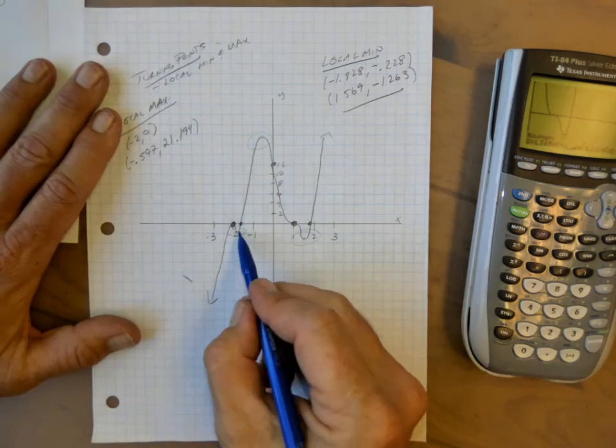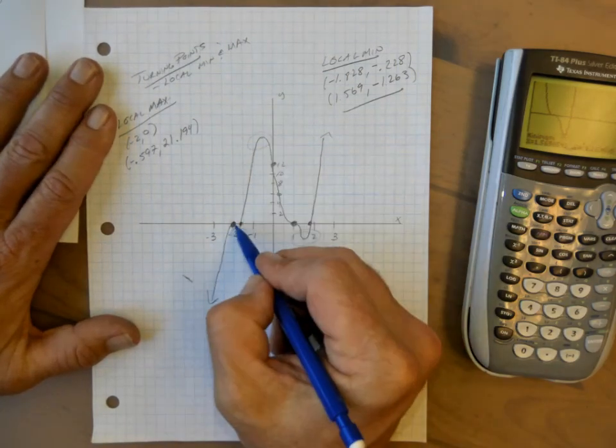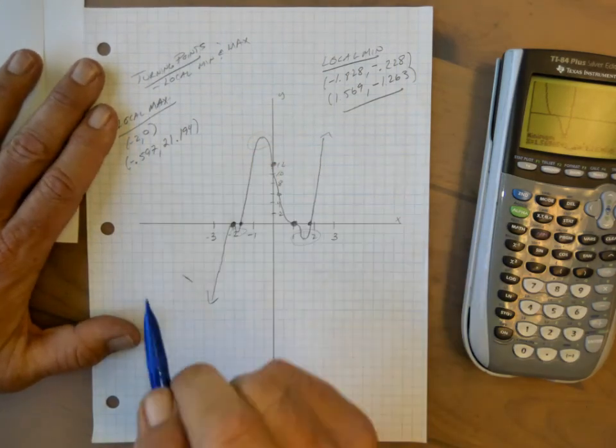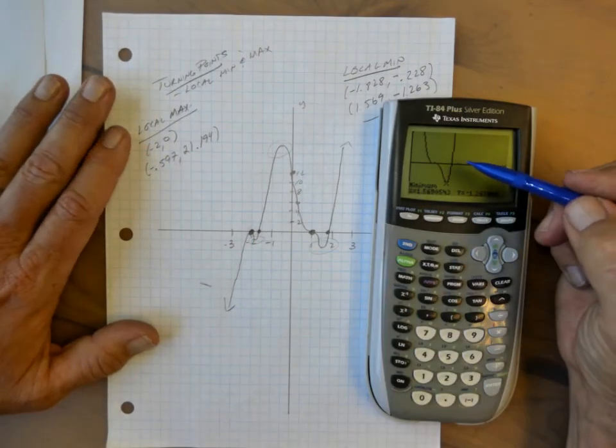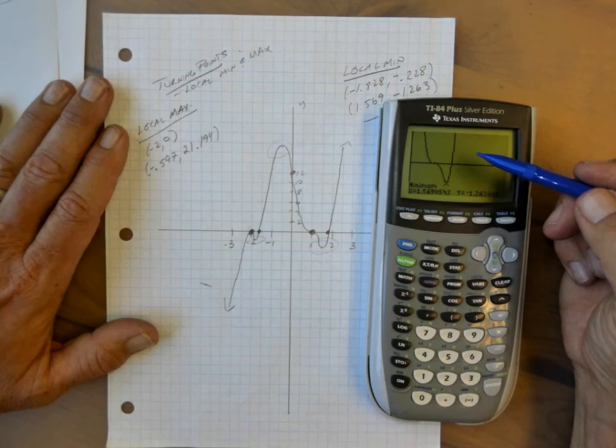Again, one here, our two local max, one there, one there. Those are our turning points. And our graphing calculator is really the only way to find that until you get to calculus.